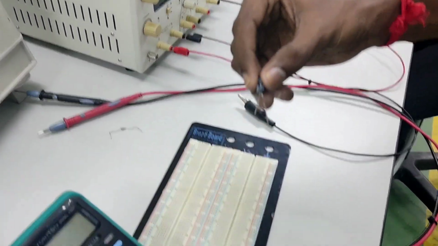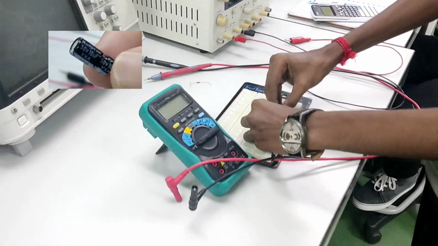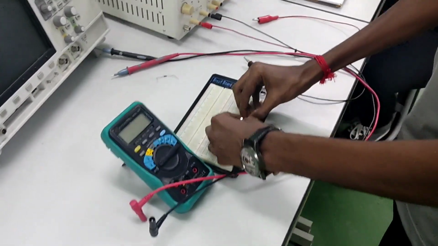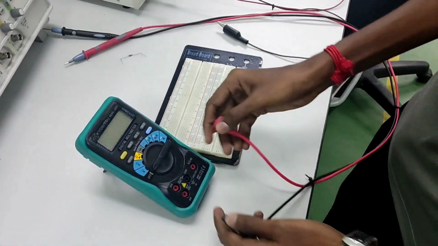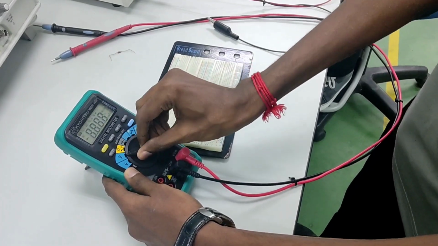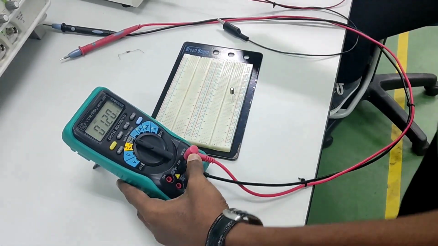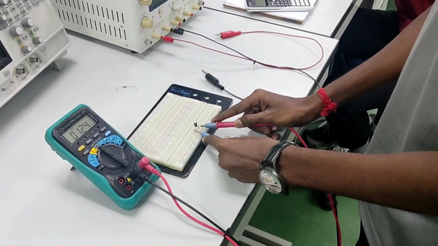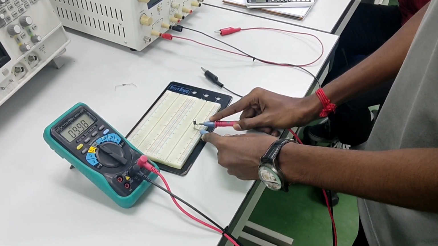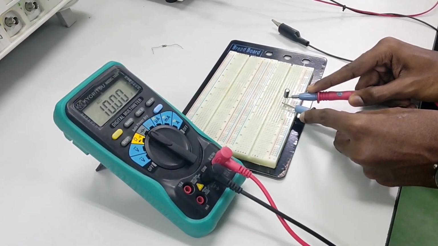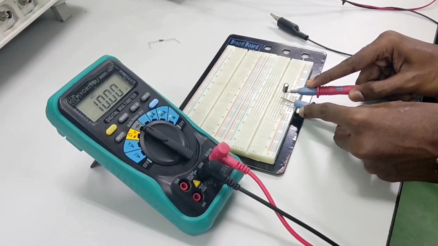After that, we want to measure the capacitance. We use a 10 microfarad capacitor. We put it on the breadboard, switch on the digital multimeter, and toggle the switch to capacitance. We touch the capacitor with its polarity, and the measured value is 10 microfarad. It's quite accurate.